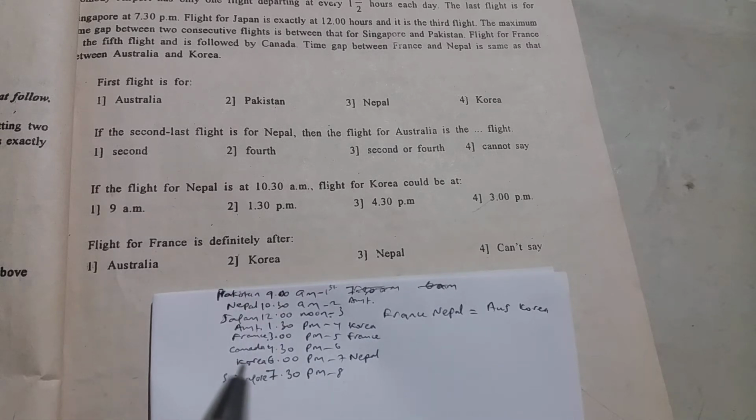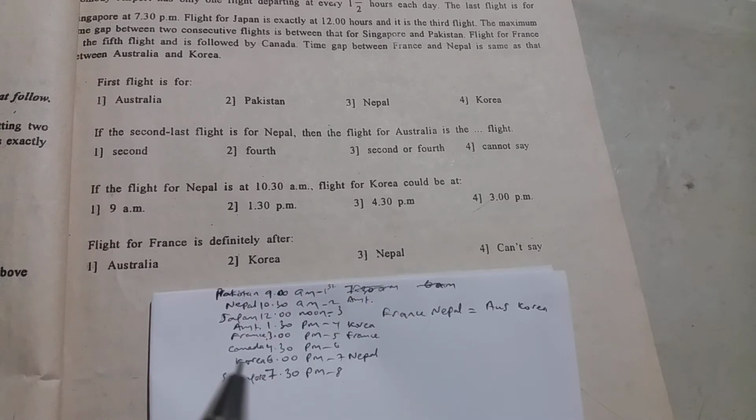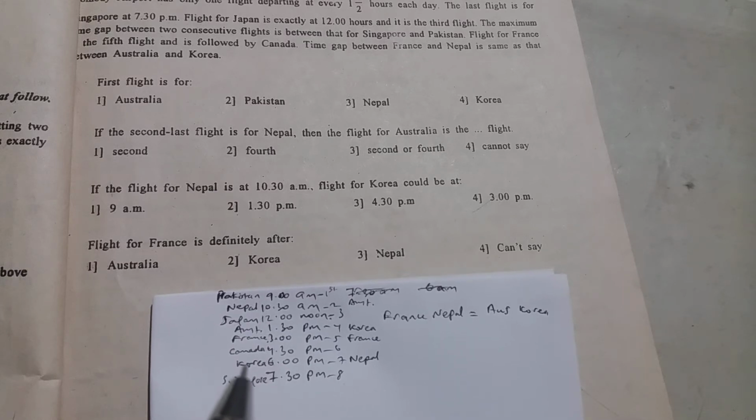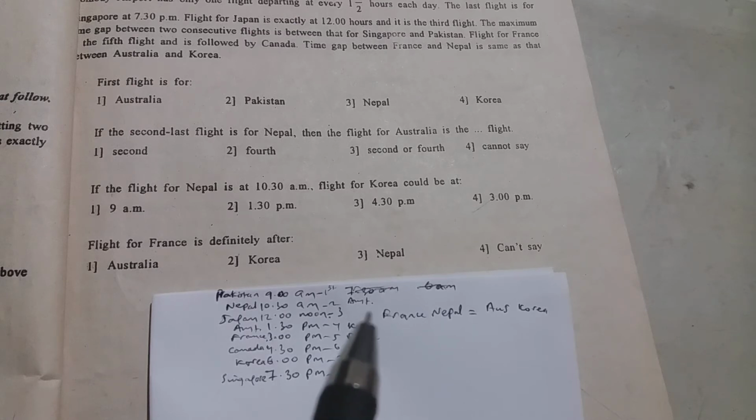Korea, no, similar logic you can apply, and moreover you can actually see in this particular arrangement that the France flight is before Korea. Nepal, is it definitely after Nepal? No, because in this particular arrangement, the French flight is leaving before Nepal.